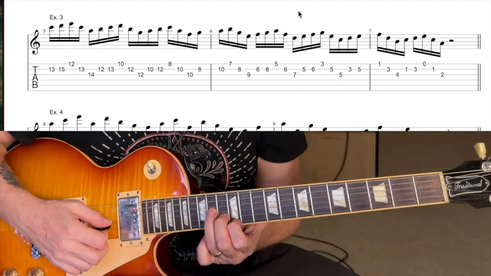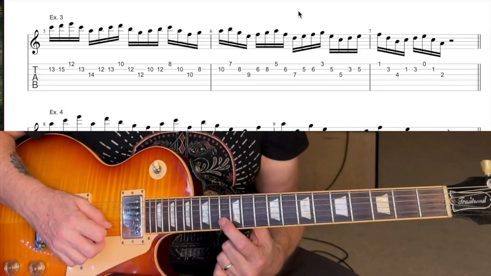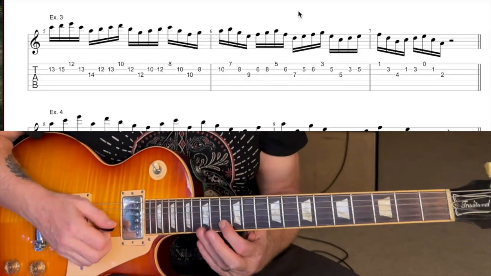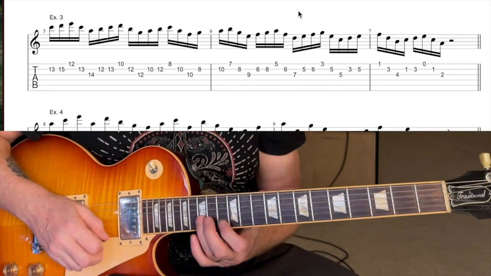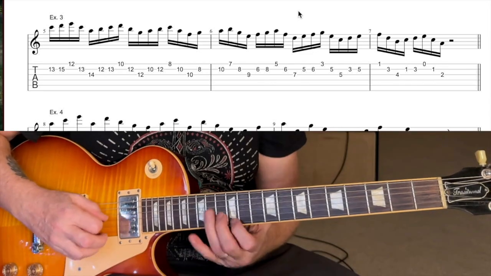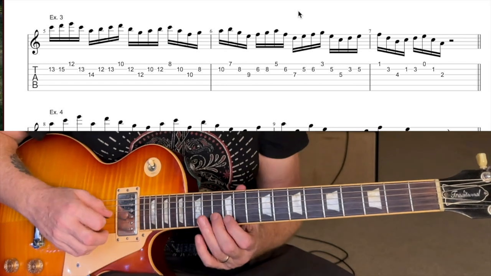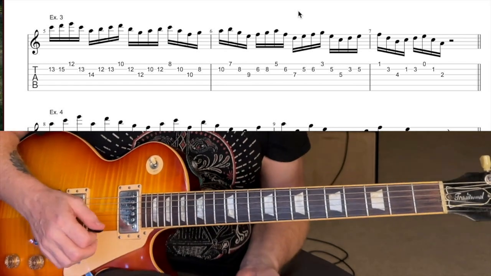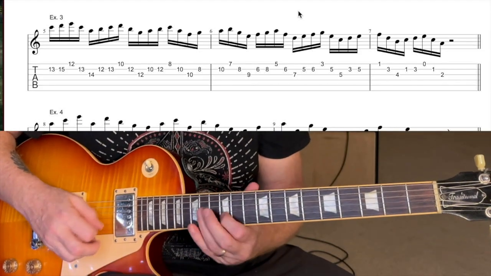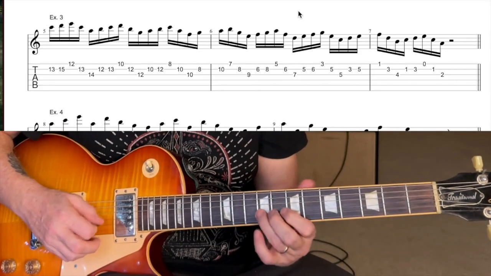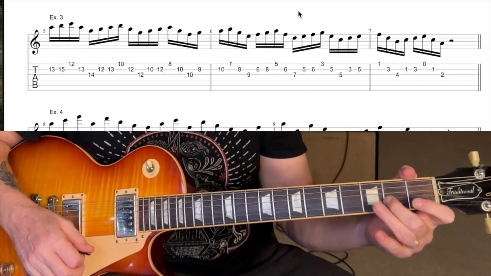So let's go in the tab here, what we got. We're going to start here. We're starting on the minor third. So it's 3, 4, 5, 3, 1. Now, another thing I like about this is it's actually a 1, 2, 3, 4, 5 note sequence. So we can get some potentially over the bar kind of feel with it. There it is going down the guitar.